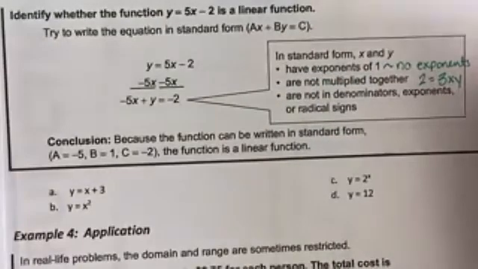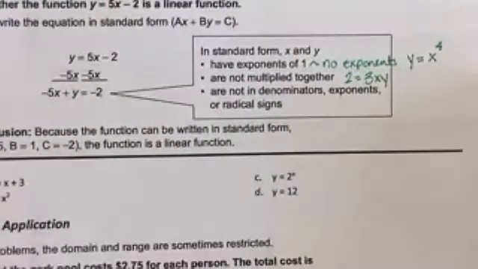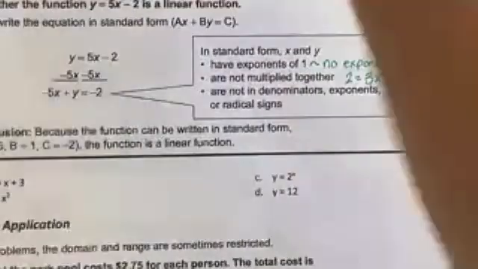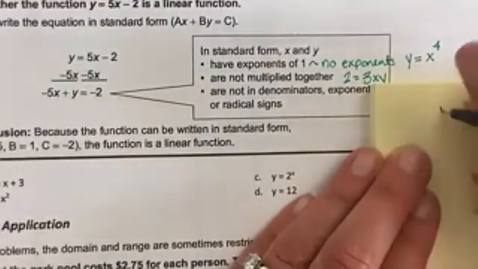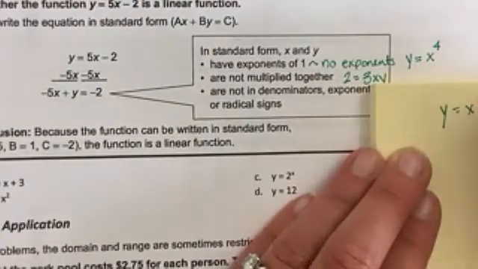Having an exponent would be like y equals x to the 4th. That would mean that it is not linear. Why? Because it ends up getting big really fast. It makes not a constant difference. I could even show you what that would look like. There's no way it could be. Yeah, because it changes so much every single time.